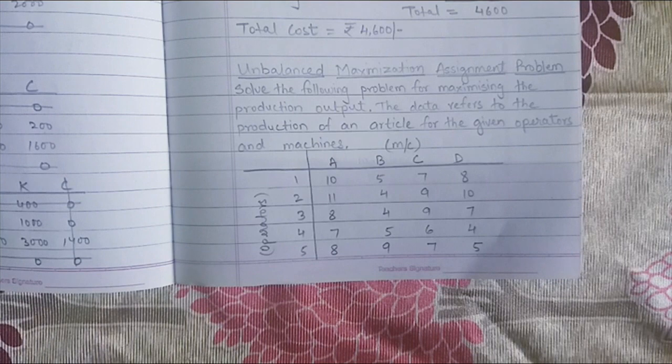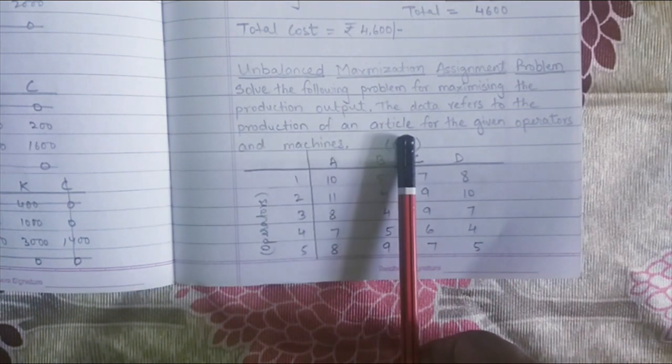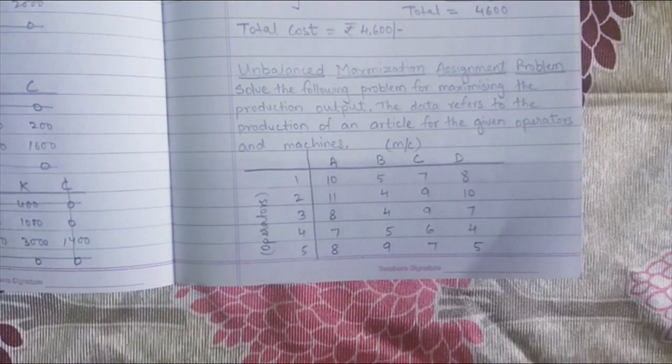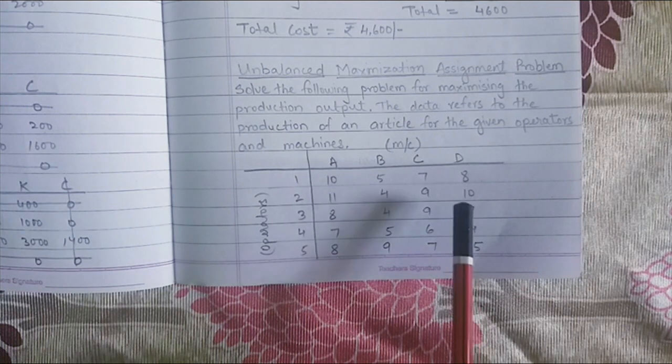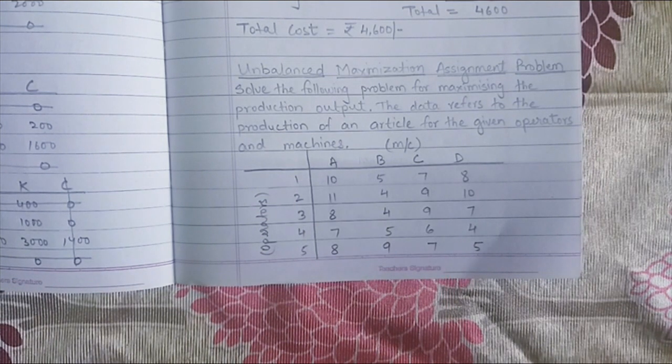is we have to solve the following problem for maximizing the production output. The data refers to the production of an article for the given operators and machines. So we have the machines A, B, C and D, and the operators 1 to 5, and this is your output maximization problem. Fine, this is your payoffs. Now, if you look at this problem, first of all, it is an unbalanced problem. So immediately we are going to add a dummy column to make it balanced.